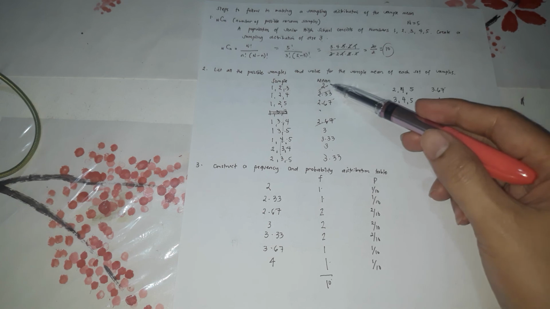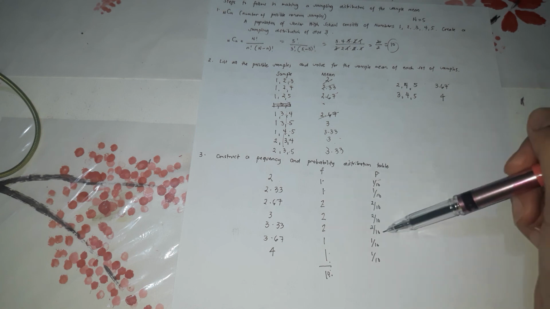If you're going to form a histogram, sorry if you did not see the other part. To get the frequency, count how many 2s, how many 2.33s, and so on: 3.33 is 2, 3.67 is 1, and 4 is 1. After that, add them to get the total frequency of 10, and the probability has a denominator of 10. So 1 over 10, 1 over 10, 2 over 10, 2 over 10, 2 over 10, 1 over 10, 1 over 10.